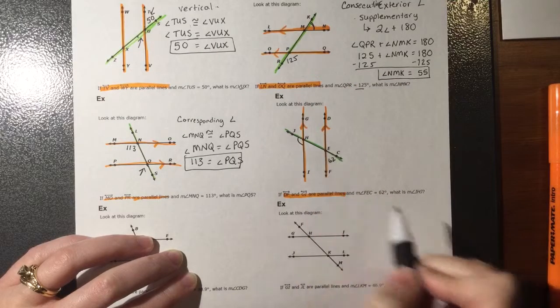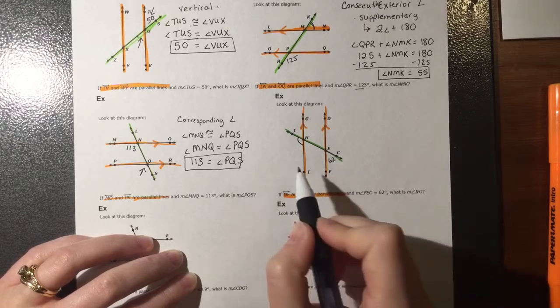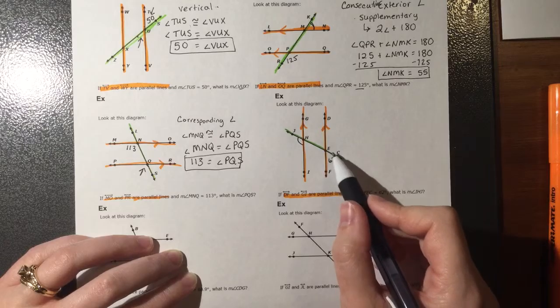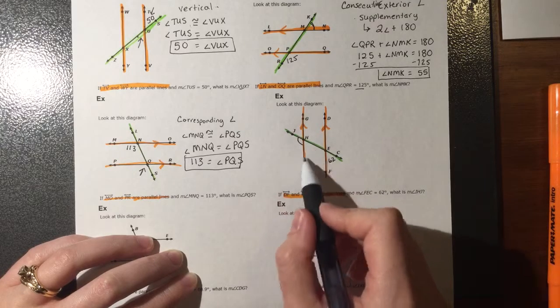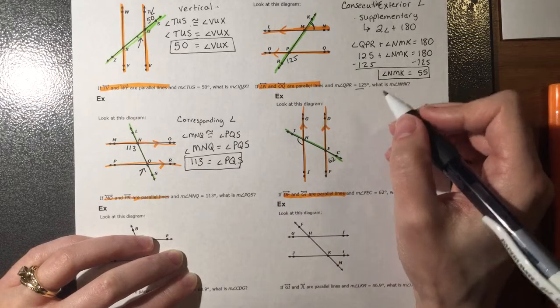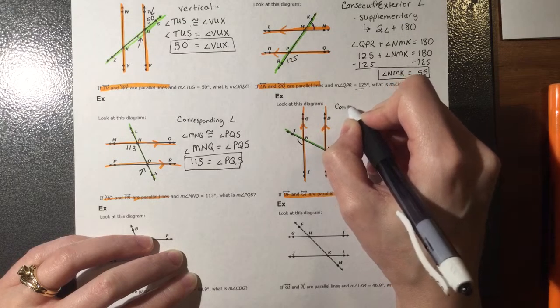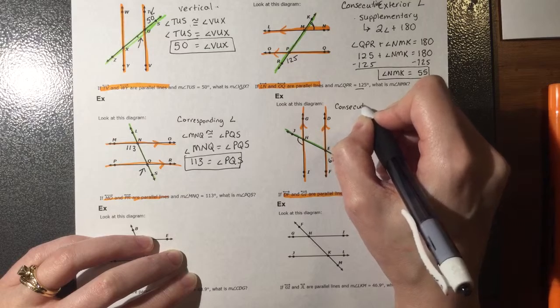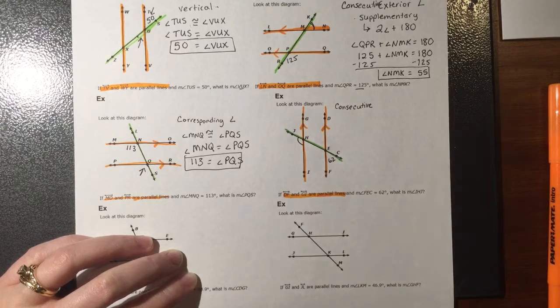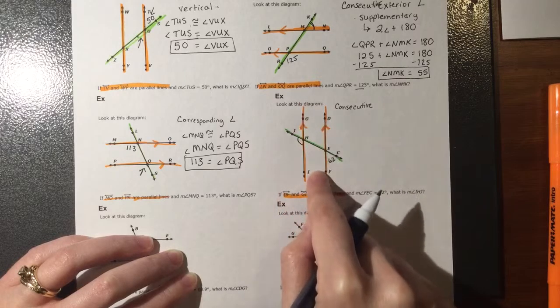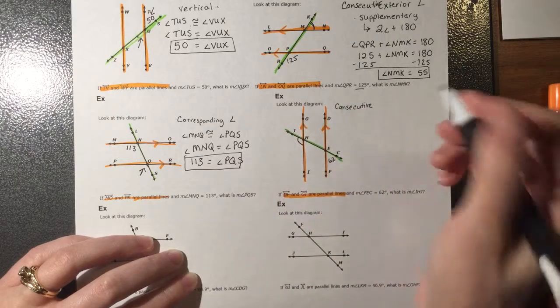So FEC and IHJ, well, they're both on the same side of the transversal. They're both below. So same side, remember, means consecutive. So if we're looking at consecutive, and here's the parallel lines, so that determines what's inside and what's outside.